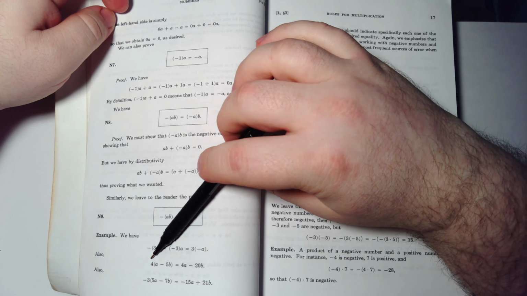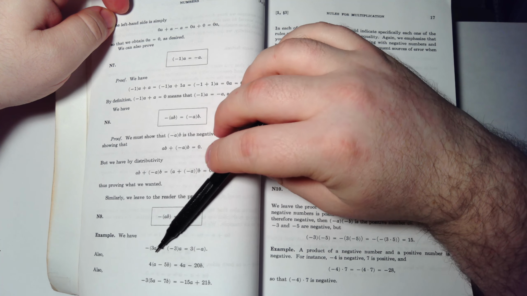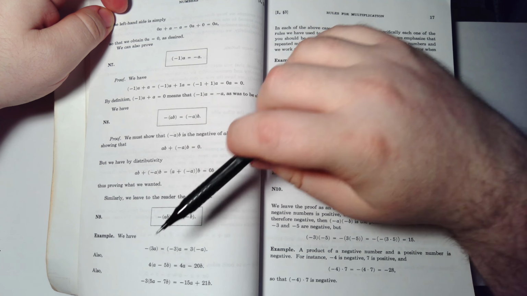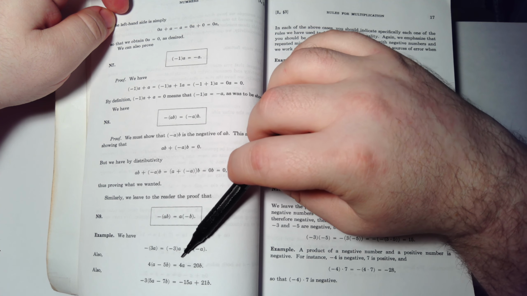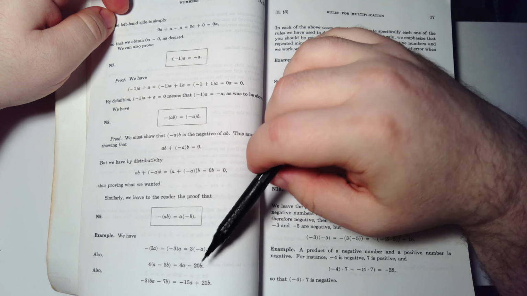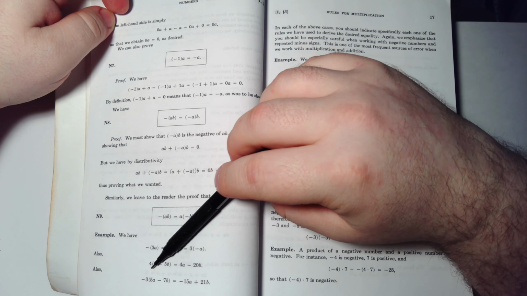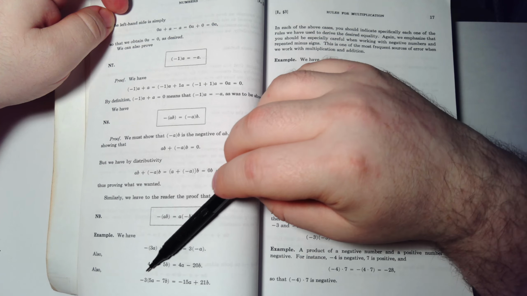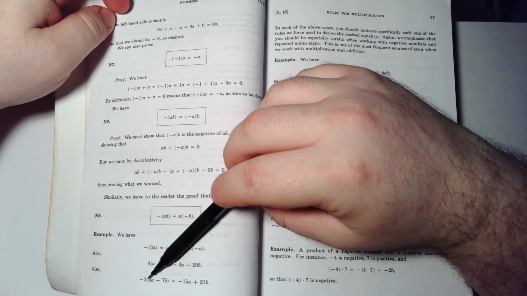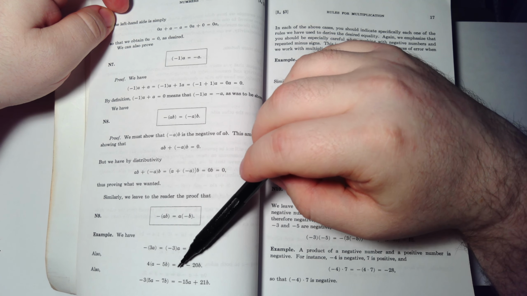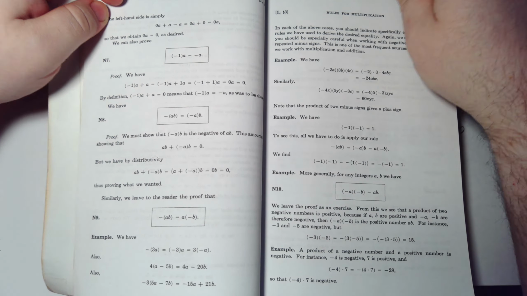Also, we have 4 times (A - 5B), and we can distribute this 4 into the A - 5B to get 4A - 20B. We also have -3 times (5a - 7b), and we can distribute this -3 to 5a and 7b to get -15a + 21b.